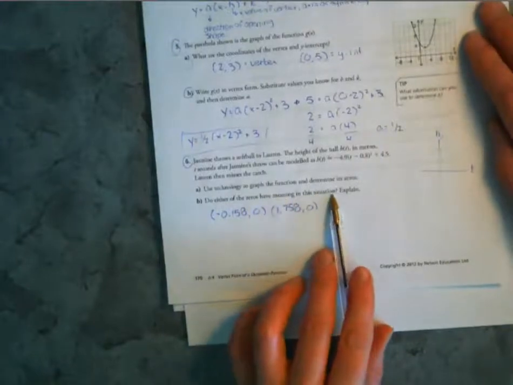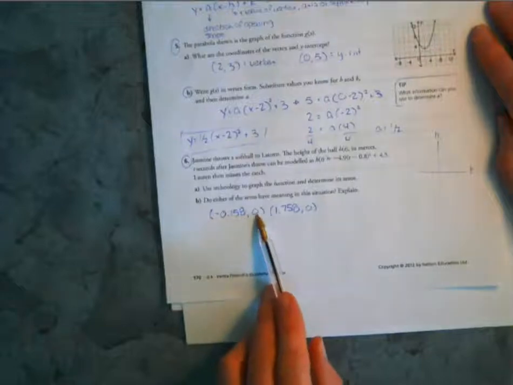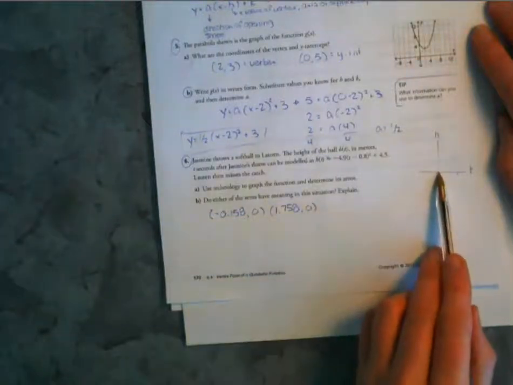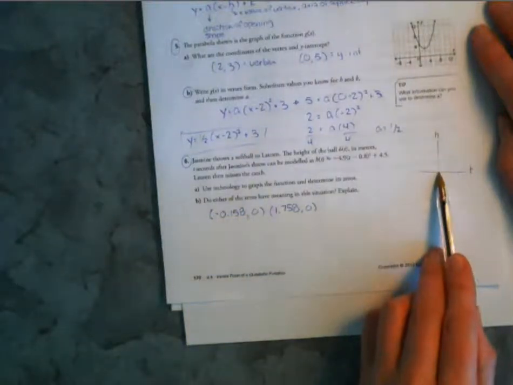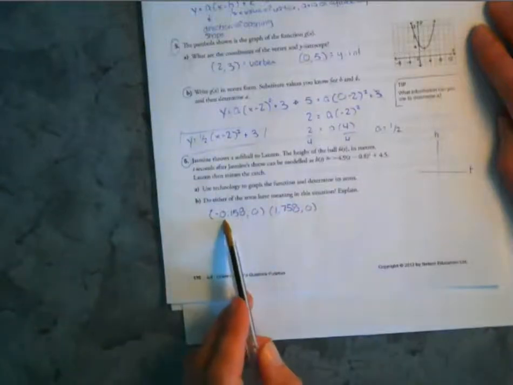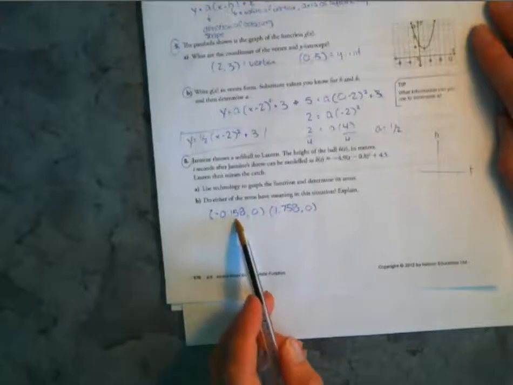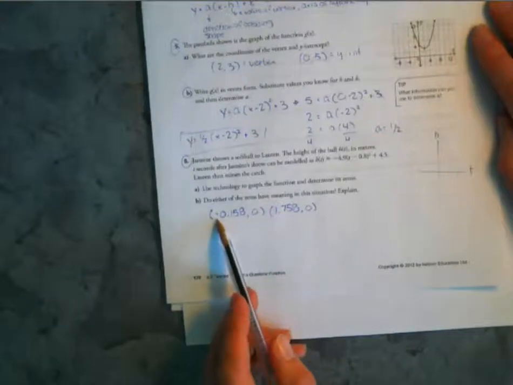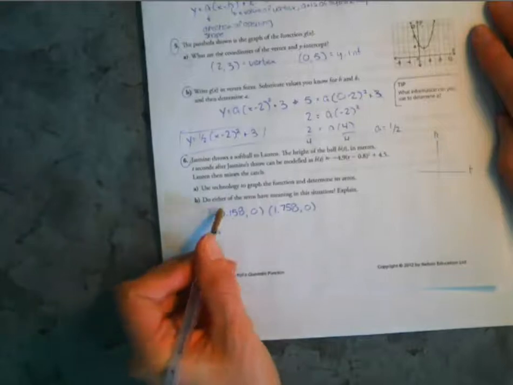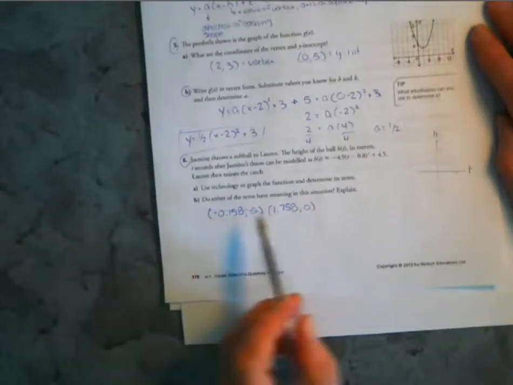Then it says, do either of these zeros have meaning in this situation? So if you think about the fact that our y values are 0, so basically that means when height is 0, so basically when the ball is on the ground. And then we have these other components here, x, which is actually time. So we can't have negative time, so this value has no meaning in this particular scenario.